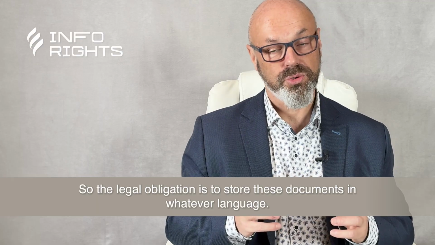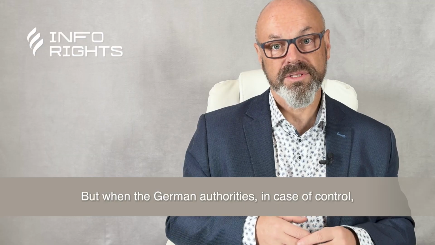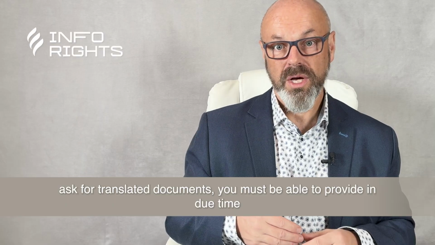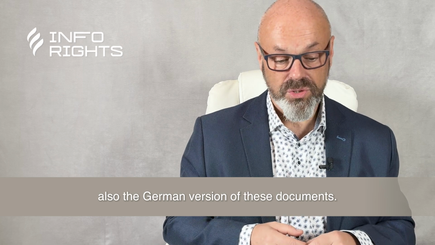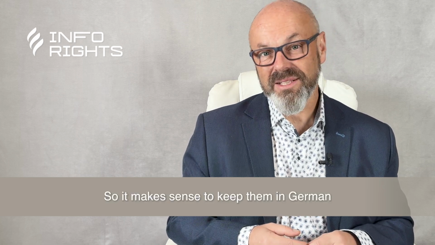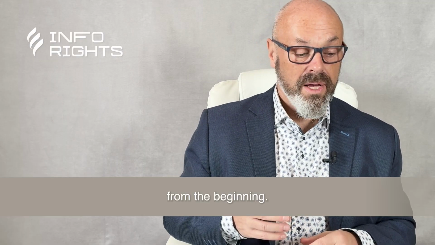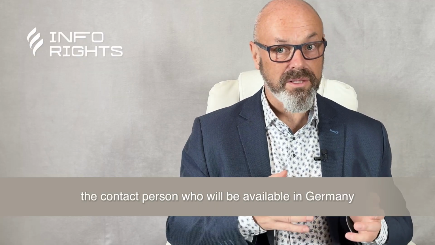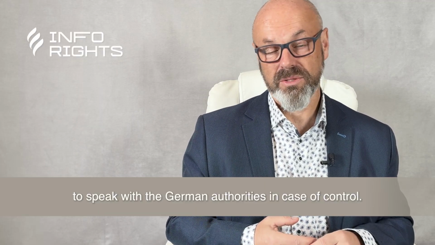So the legal obligation is to store these documents in whatever language, but when or if German authorities, in case of control, ask for translated documents, you must be able to provide in due time also the German version of these documents. So it makes sense to keep them in German from the beginning. The next obligation is to appoint the contact person who will be available in Germany to speak with the German authorities in case of audit or control.